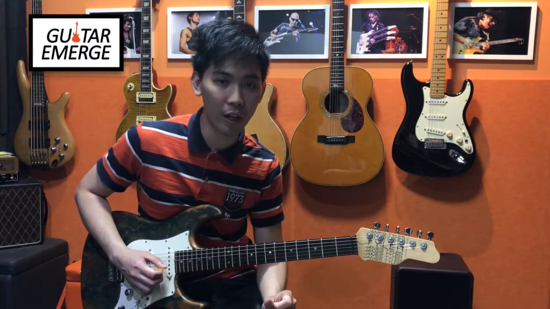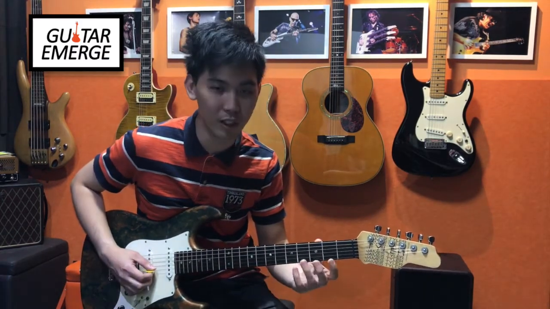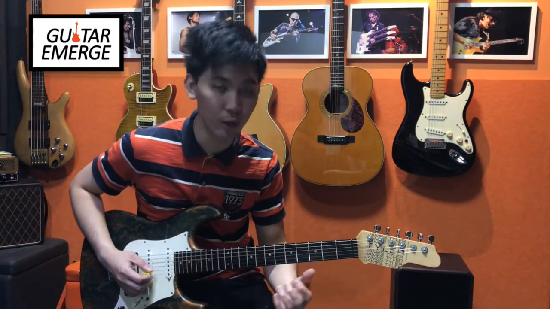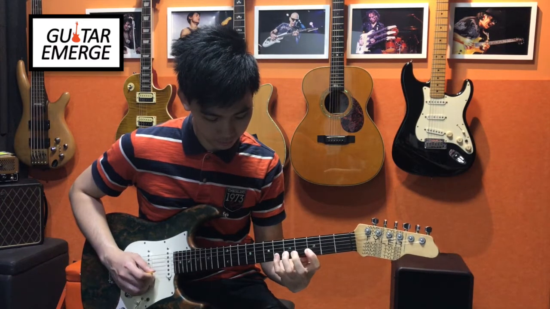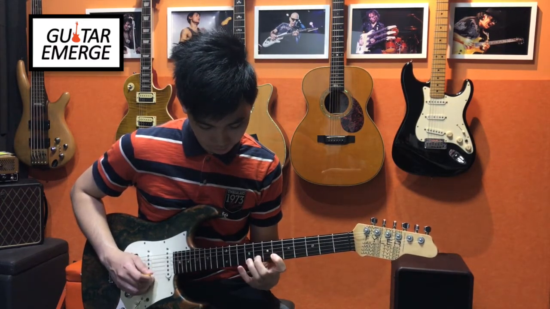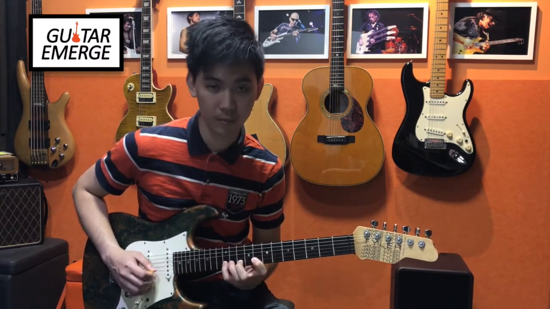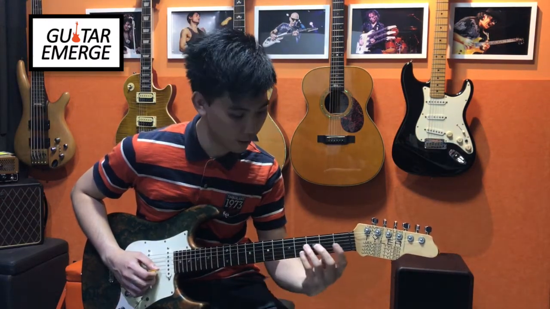Lick number 2, it's a little bit more adventurous, a little bit more advanced. It makes use of a little bit more notes, and this is how it looks. Okay, once more, this time slightly slower.